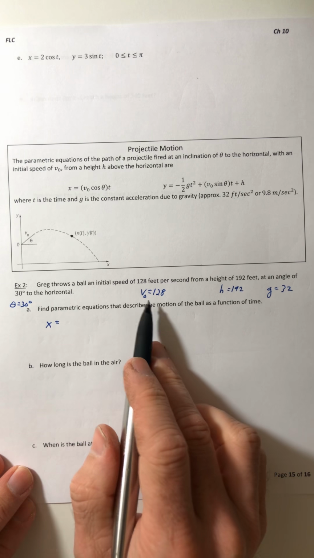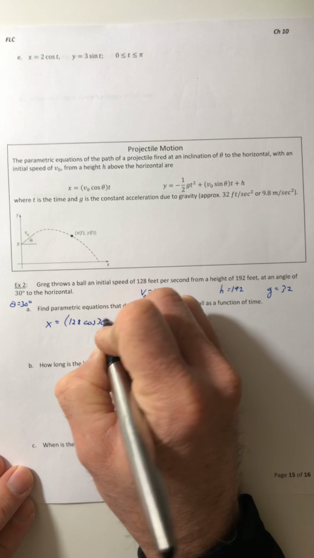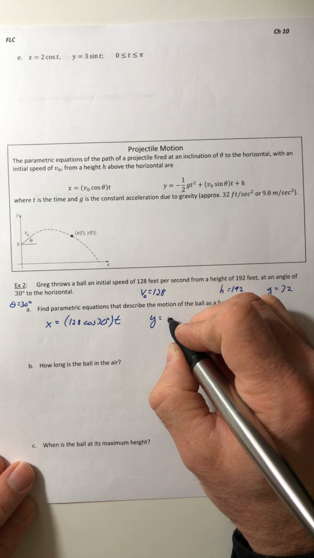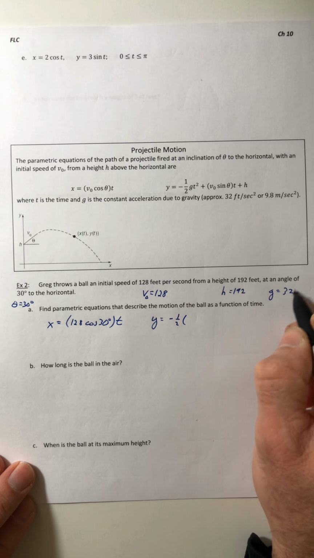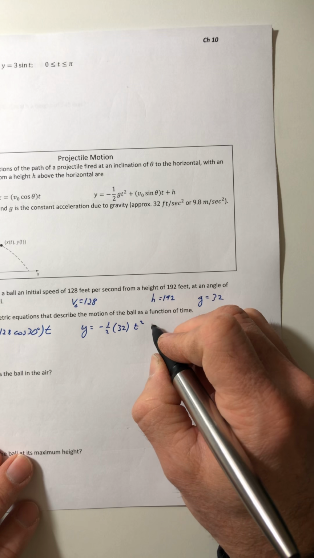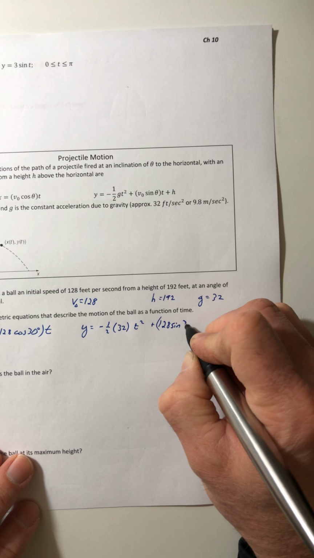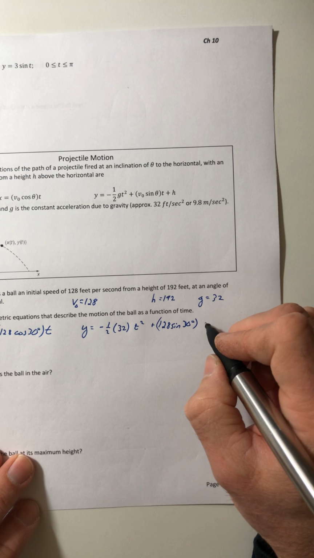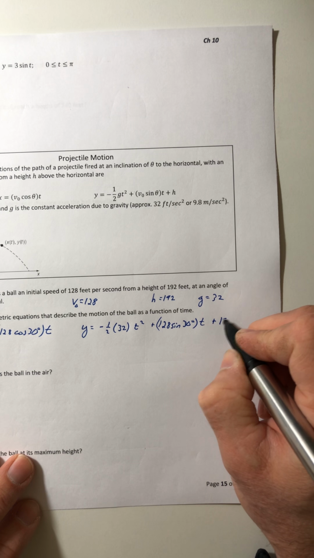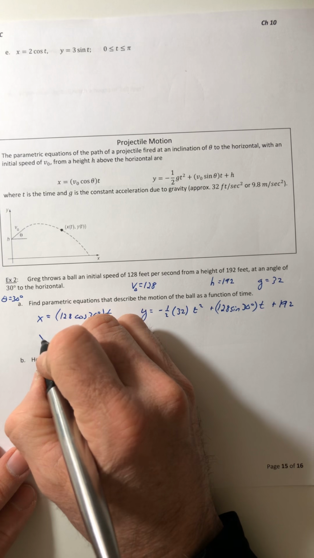So x is going to equal 128 times cosine of 30 degrees times t. And then the y, negative 1/2 times the g, which was 32, t squared plus 128 sine of 30 degrees times t, and then plus your 192. And the only thing left to do with these is to just work them out.